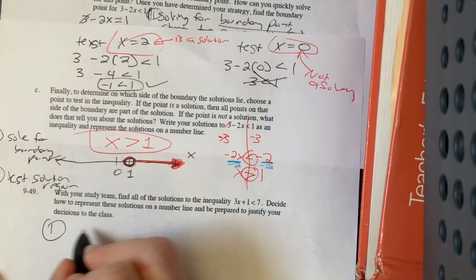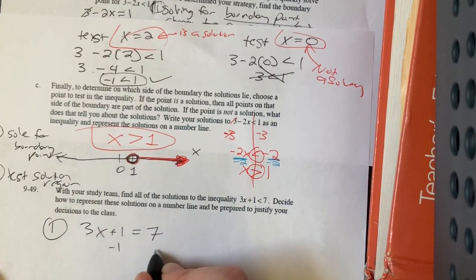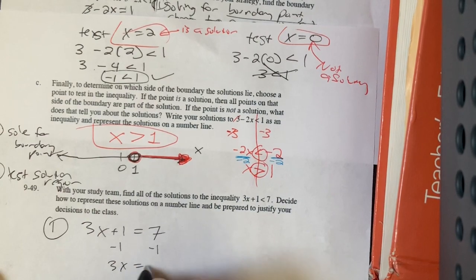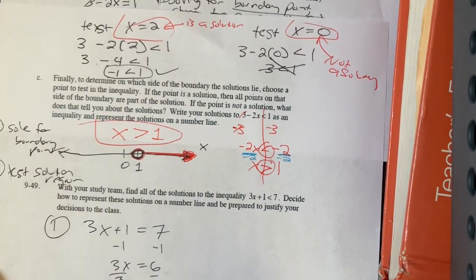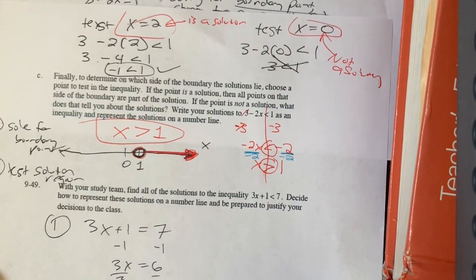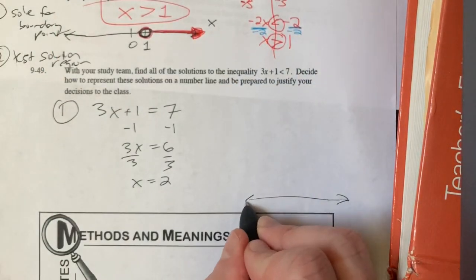Step 1, solve for the boundary point. 3x plus 1 equal to 7. Subtract 1 from both sides. We get 3x equal to 6. Divide both sides by 3. And we get x equal to 2. There's our boundary point. So I'm going to draw that into a number line.